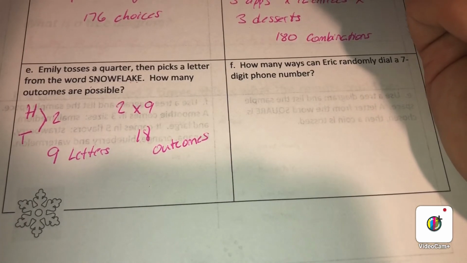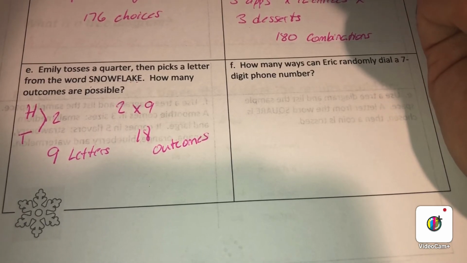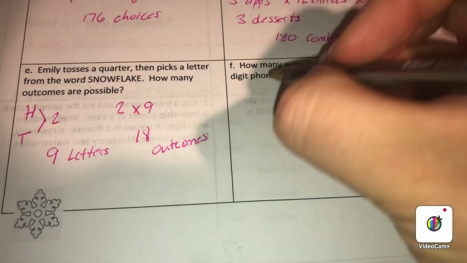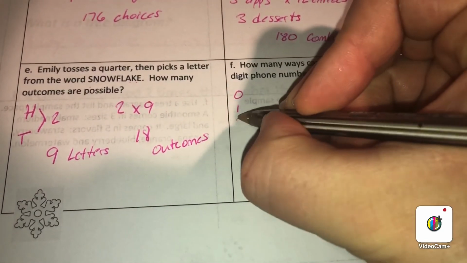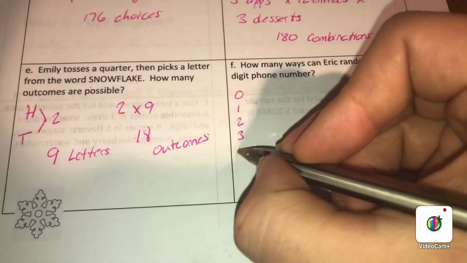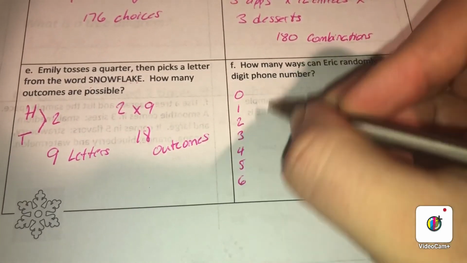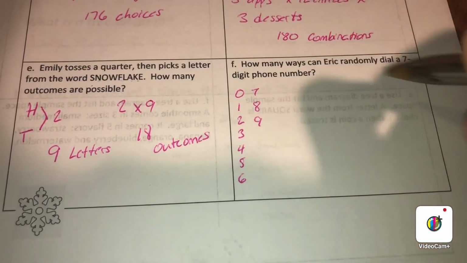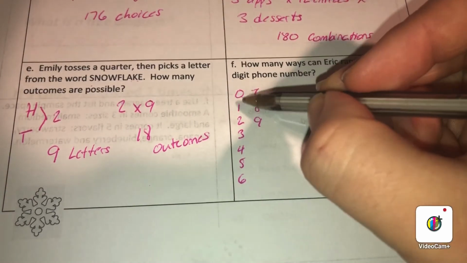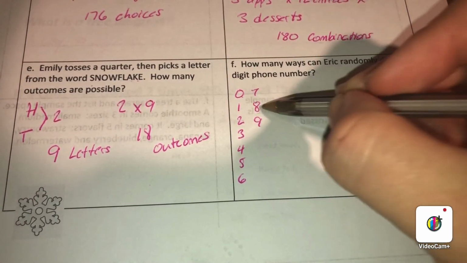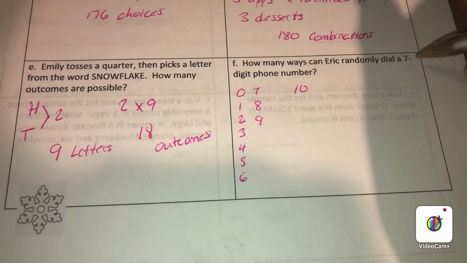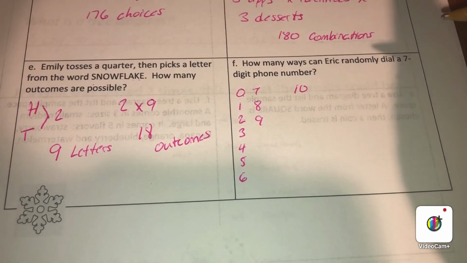And F. How many ways can Eric randomly dial a 7-digit phone number? Well, he could dial 0, 1, 2, 3, 4, 5, 6, 7, 8, or 9, right? In every single spot. 1, 2, 3, 4, 5, 6, 7, 8, 9, 10. So there's 10 ways he could dial it. And now he's going to dial it 7 different times.